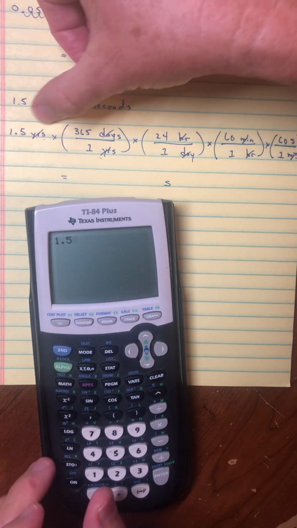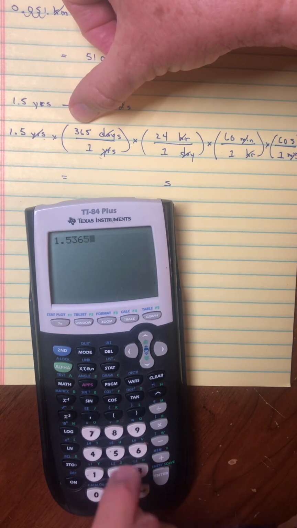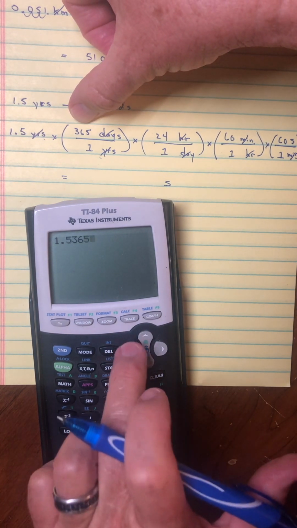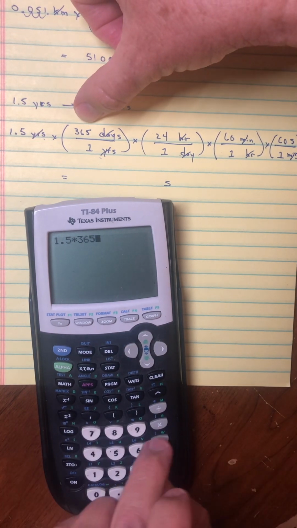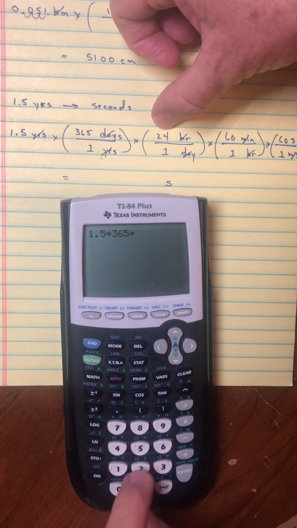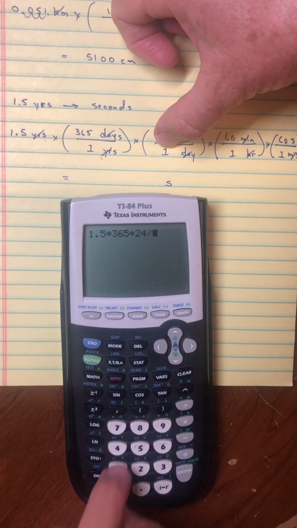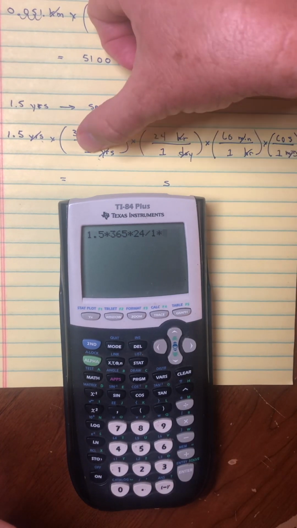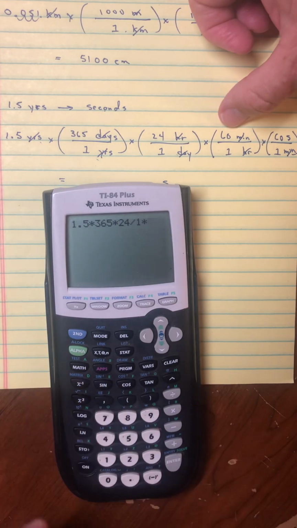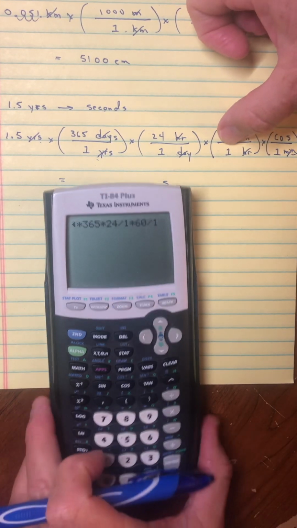So I'll start with 1.5 and then multiply it by 365, although I forgot to hit times 365. Then times the 24. Now, I guess technically you can go divide by 1, so maybe I will, but that's not necessary. I didn't do it over here. Here, times 60 and technically divided by 1 if you want.